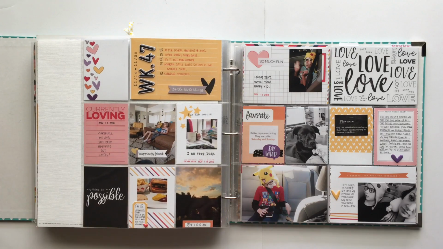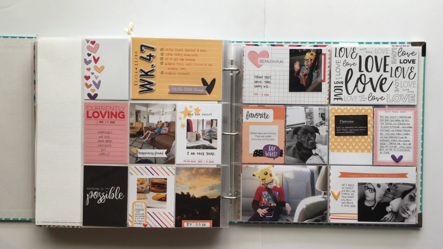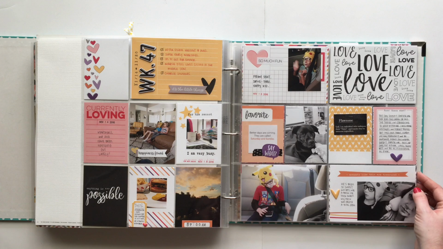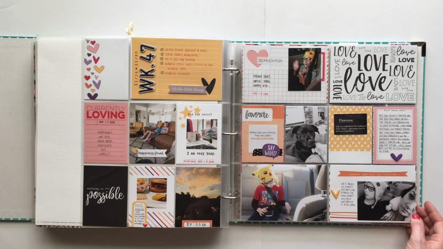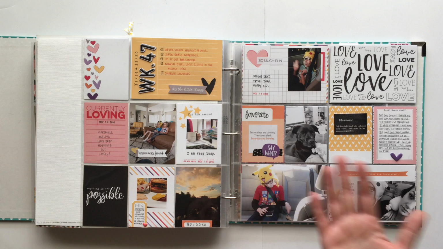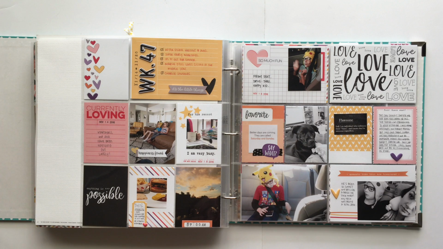Week 47 is a spread that I did for Ellie's studio. Everything on here is from the February kit and extras, except for this card right here, which was from the January kit. It was just perfect, it had just the right amount of black and white and really flowed well with the rest of the photos. And again, I used a lot of yellow because Marshall's got the hat on still.